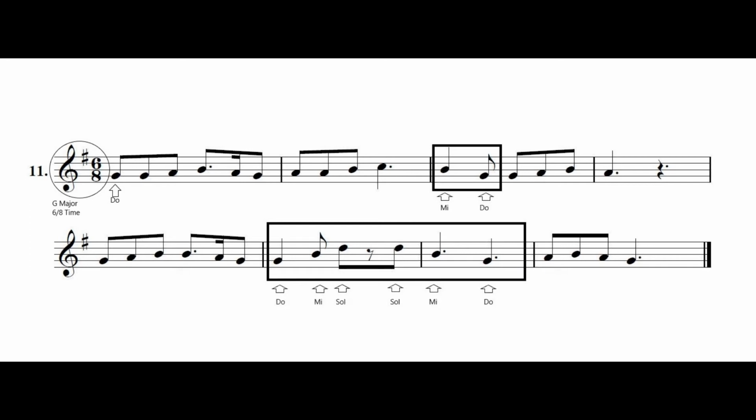As we can see in the first system, the first skip is from mi down to do. And then looking at the second system, we have do up to mi up to so. We have a repeated so after a rest, and then back down to mi, back down to do. Not too bad. In fact, compared to the minor, I think this is pretty easy. It just goes back to what we're used to doing.